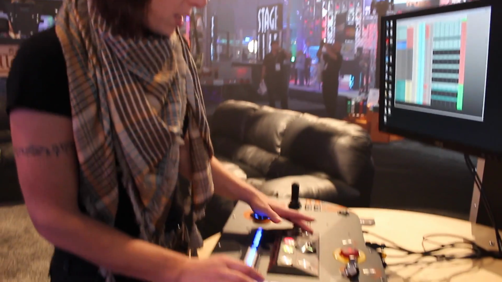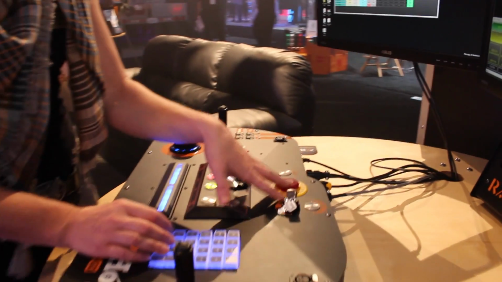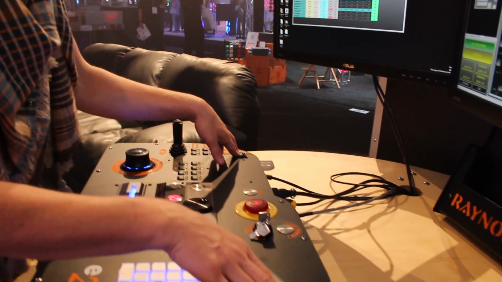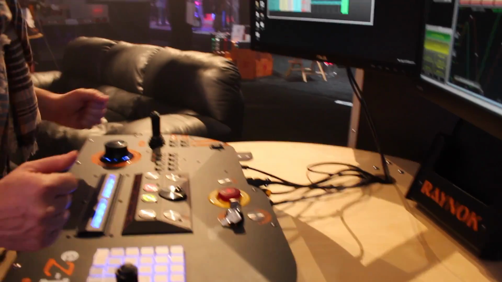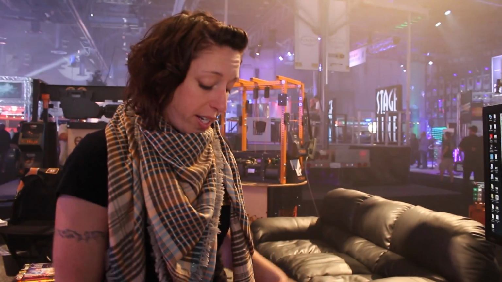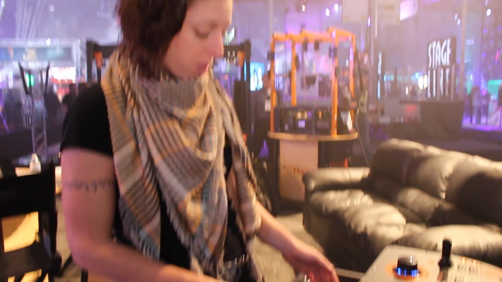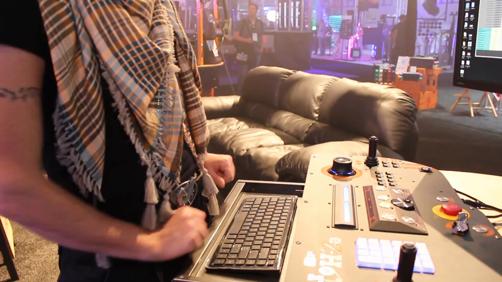You've got reset buttons on here, so this is your axis reset button. You've got an e-stop on the console. You've also got a place for two little lights that you can plug in. It's a pretty great system. Keyboard underneath here that you can pull out to do all your labeling and stuff like that if you need to use a keyboard.